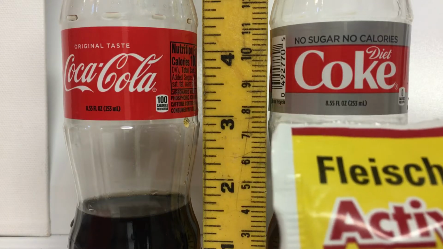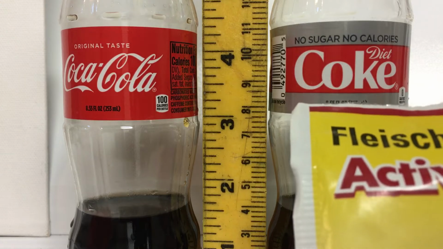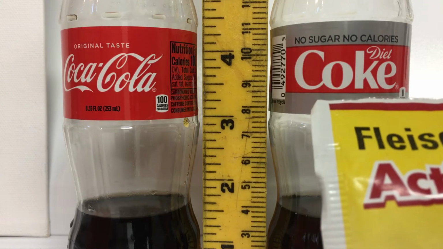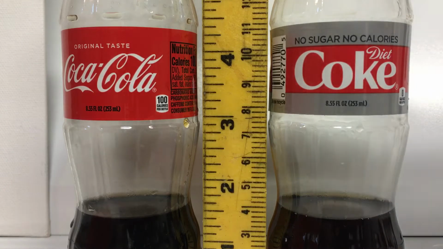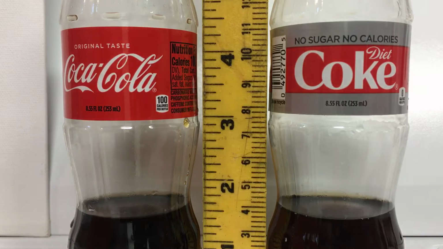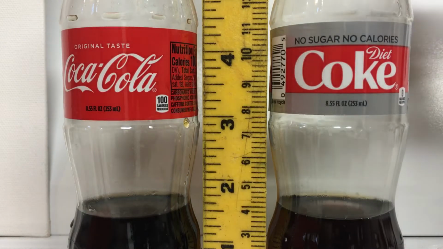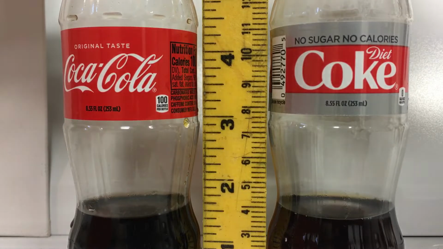the way we're going to determine that is by looking to see how much gas is produced when I add the yeast to the Coke and Diet Coke. My control is that I have the same amount of Coke and Diet Coke, and I'm going to add the same amount of yeast to each package.